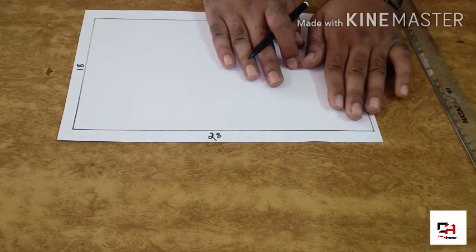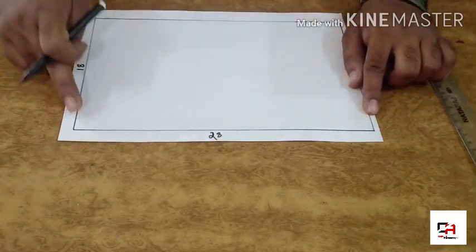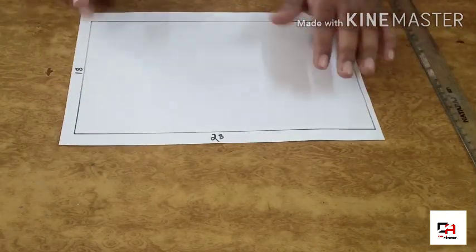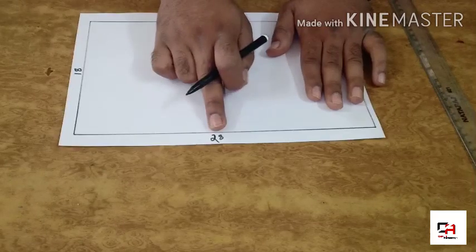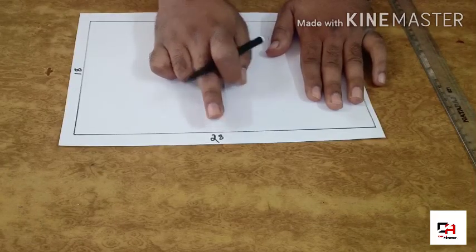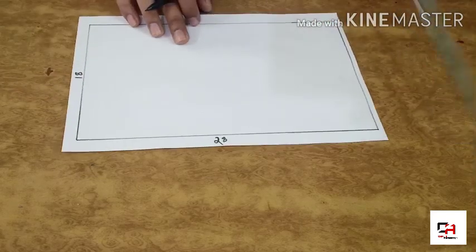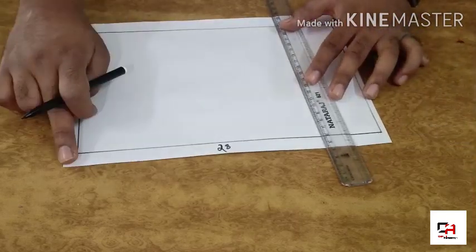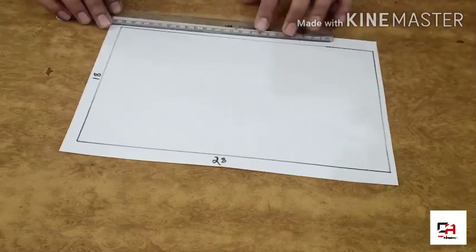So this is a rectangle of 28 centimeter and 18 centimeter. I need to draw the biggest square. What is the possibility of a biggest square? I cannot take 28 because a square has all sides equal. I can take 18 centimeter and draw it here. See, this side is 18 and if I take this side also 18, it becomes somewhere like this.